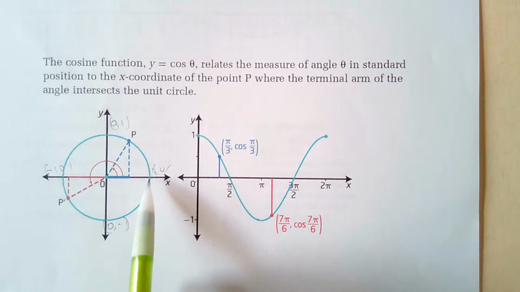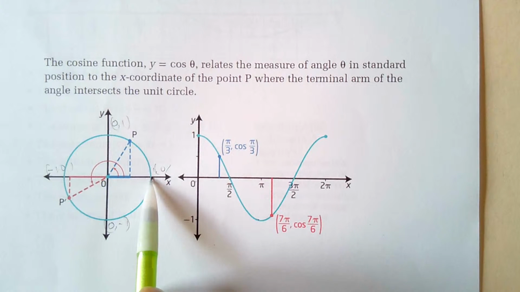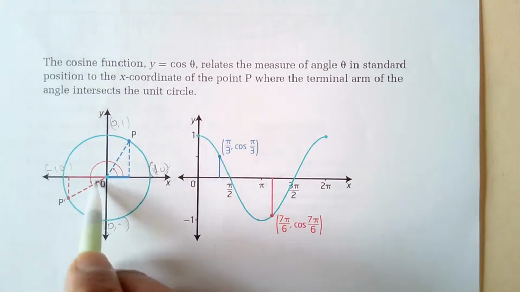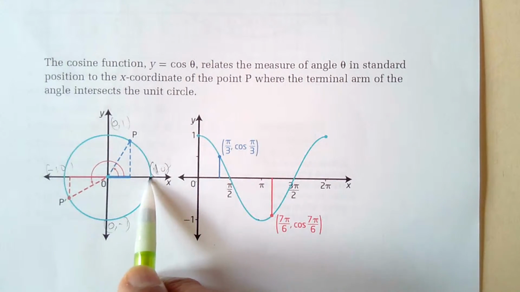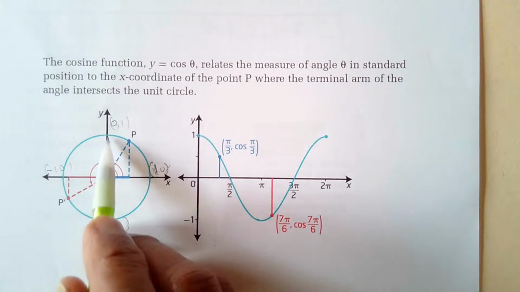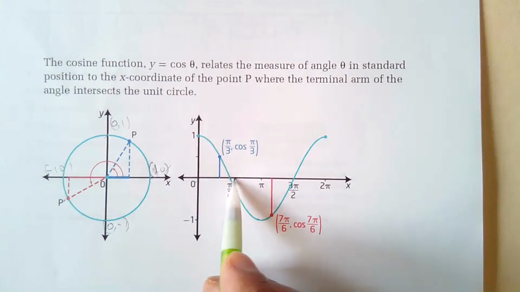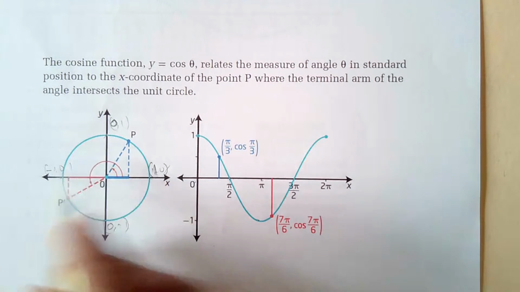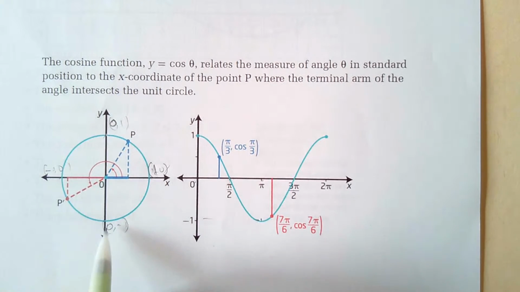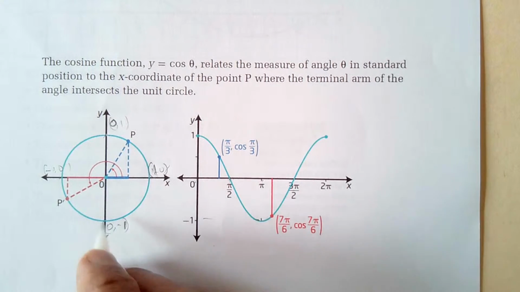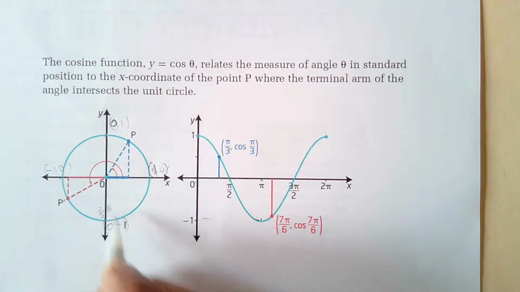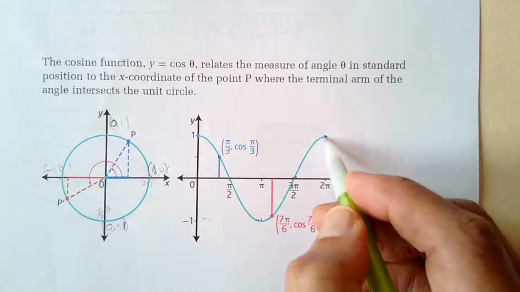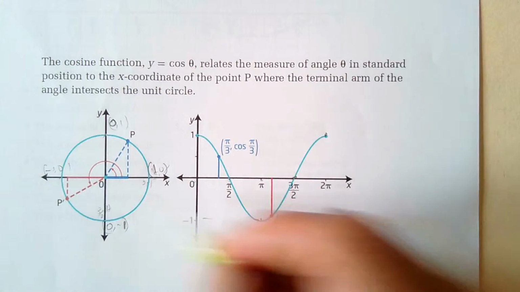So I transfer: when x is 0, cosine is 1. When x is pi over 2, cosine is 0. At pi, cosine is negative 1. And at 3 pi over 2, cosine is 0. And at 2 pi, cosine is back at 1. So that's why it repeats the cycle.